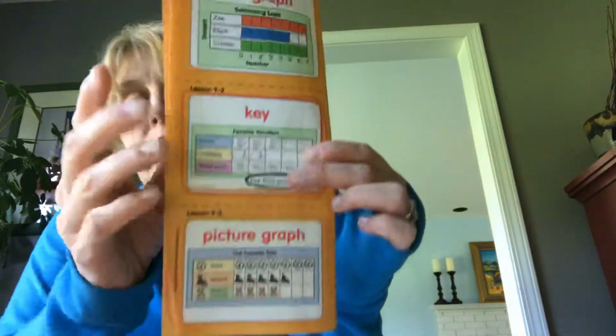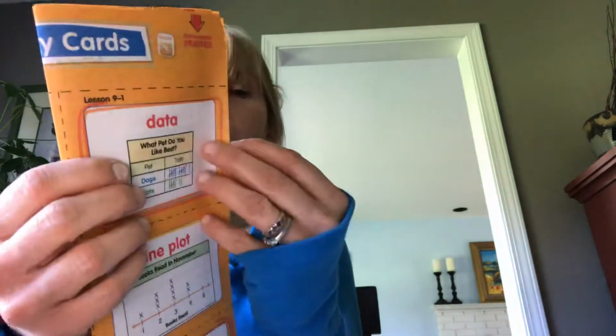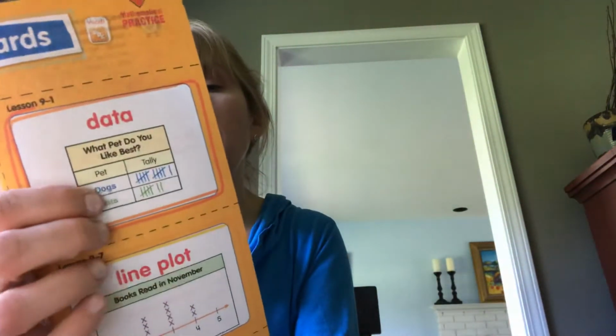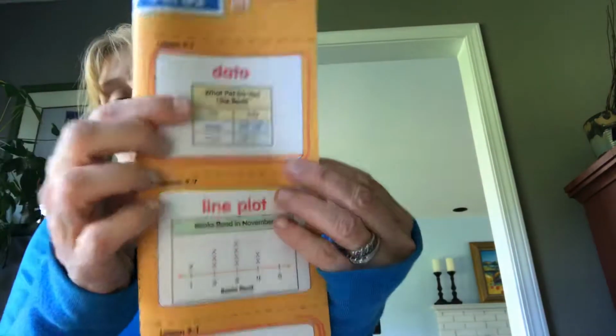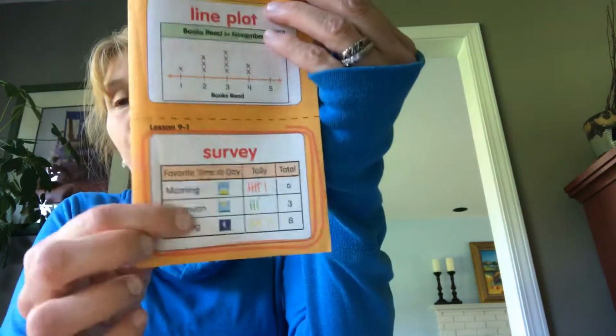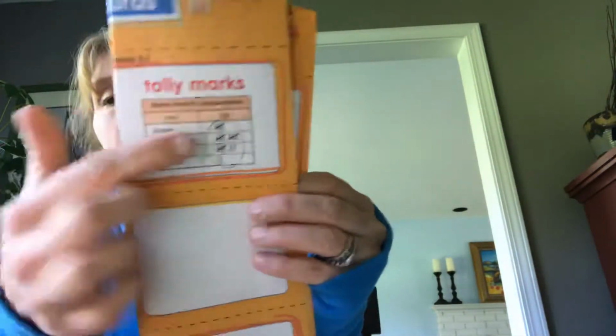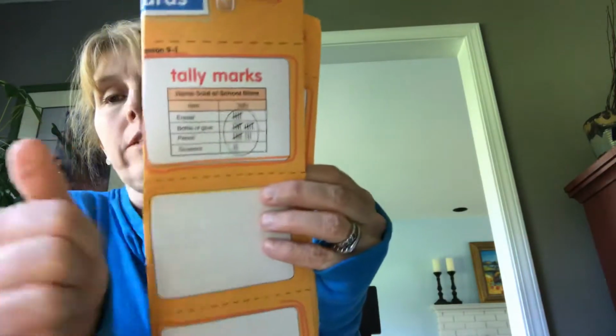A picture graph is the easiest one because it just uses pictures to show the data. Data is information, numbers or symbols that show information. And then a survey. You took a survey with your family. Tally marks, you know those. Tally marks are when you collect the information in your survey, and a symbol is a picture.